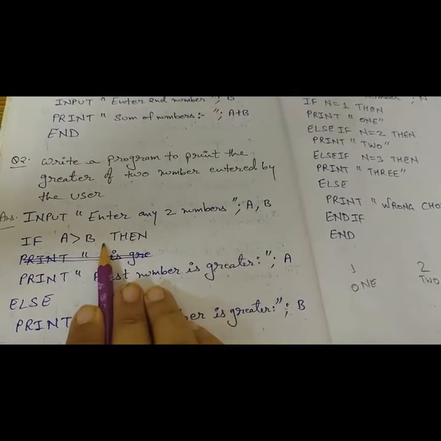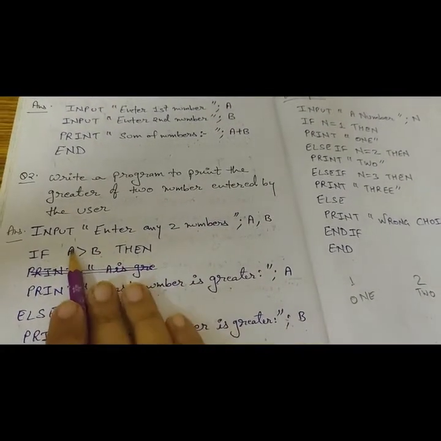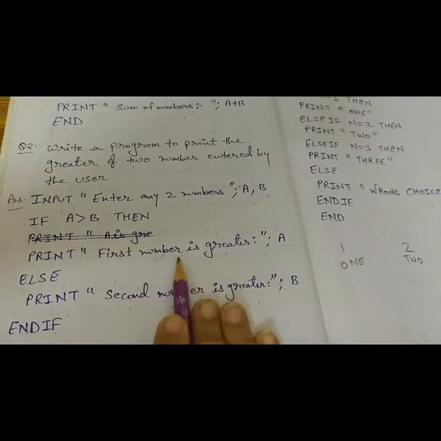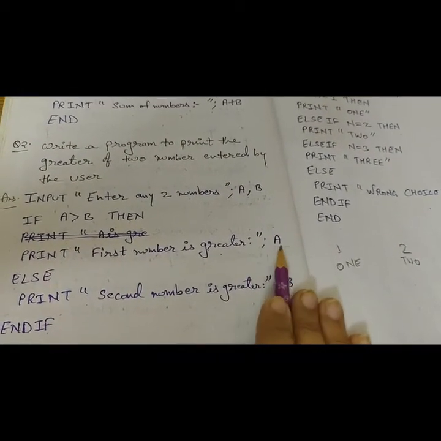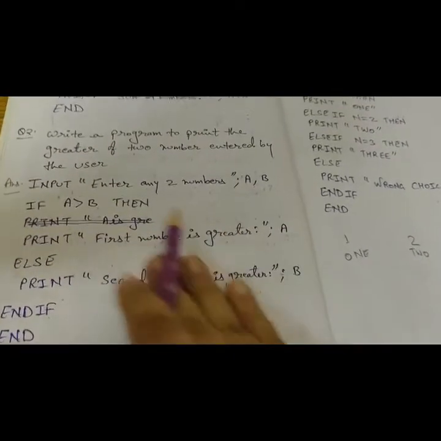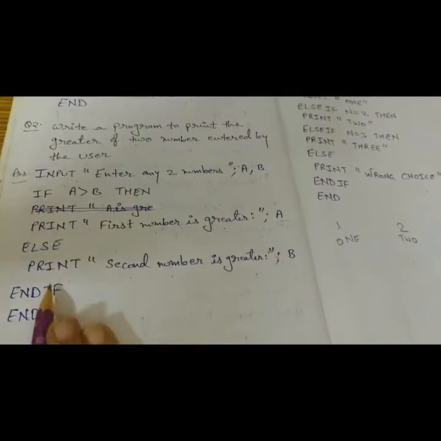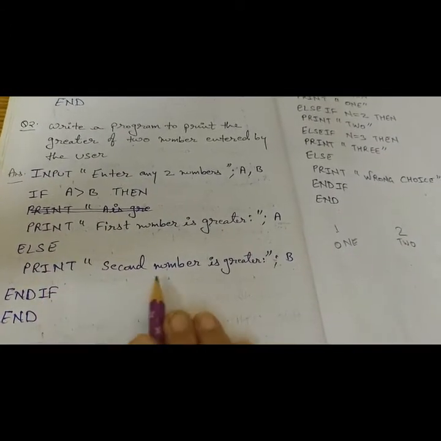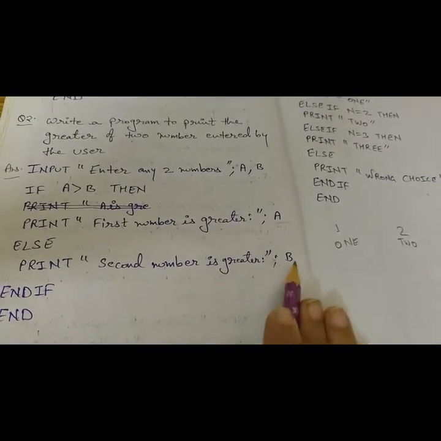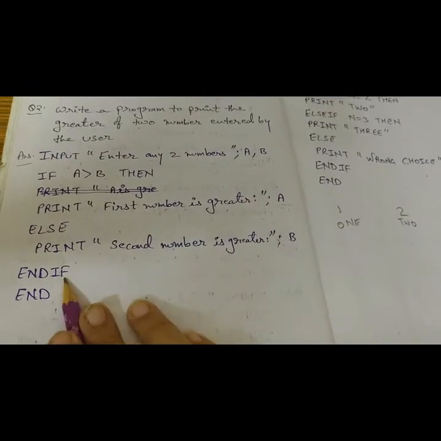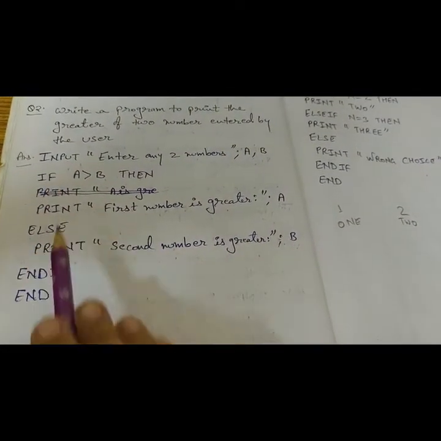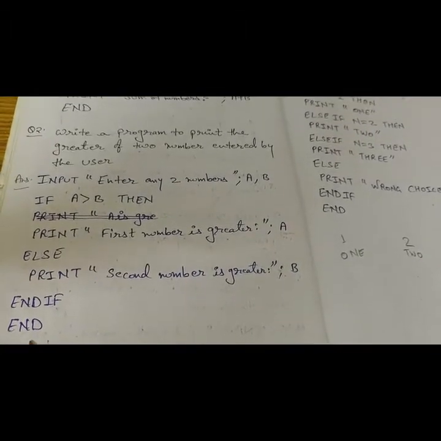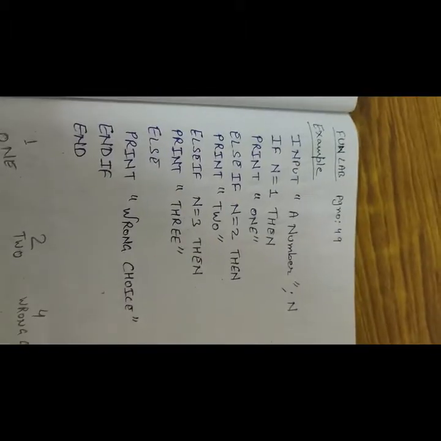If a is greater than b, then if the condition is true, it will print this statement. PRINT "First number is greater", which is A. If the condition is false, if B is greater, then it will print the else statement. ELSE PRINT "Second number is greater", it is B. And if we are using an IF statement, then we have to close it with END IF, then END. So this is our program.